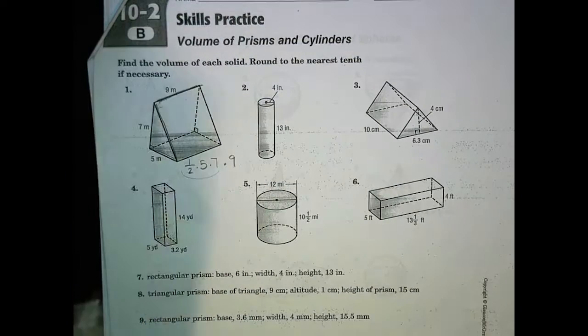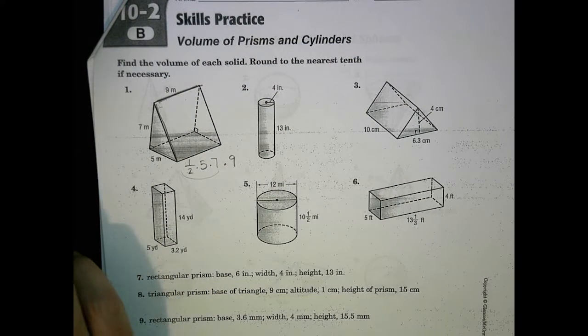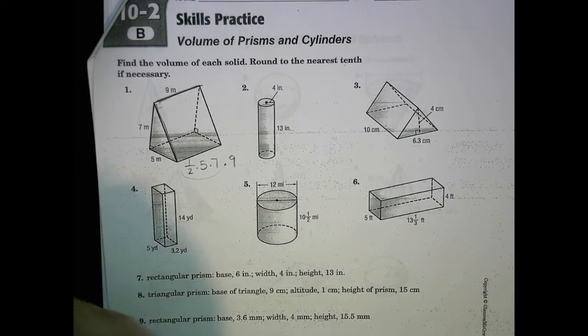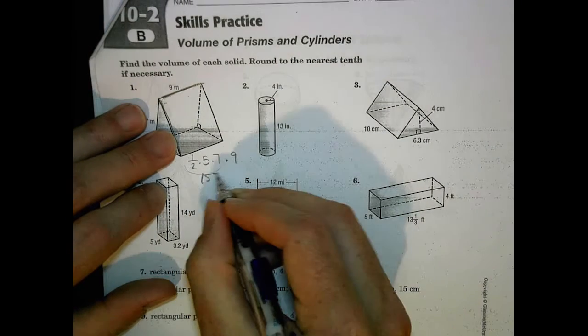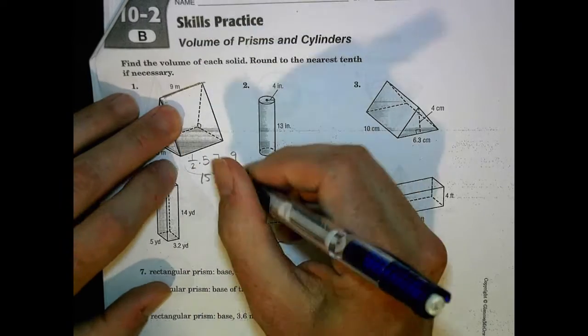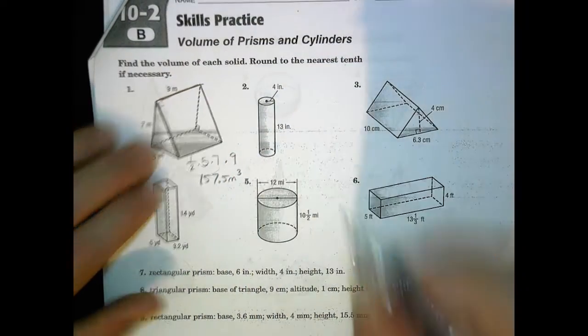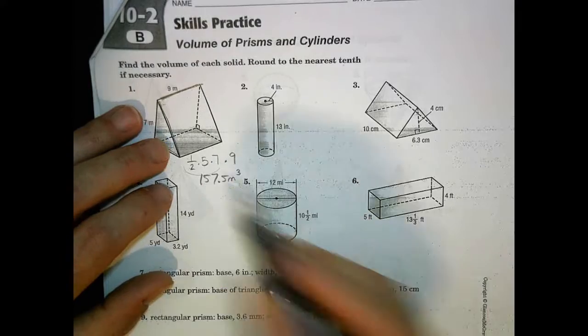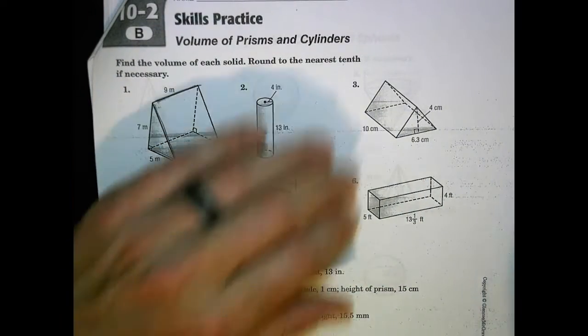Again, because we're going to multiply it together, it doesn't make too much of a difference, so I'll do 0.5 times 5 times 7 times 9, and we get 157.5, and this will be meters cubed. It would have been nice if they had some even numbers, but they didn't, so it's just what you got.